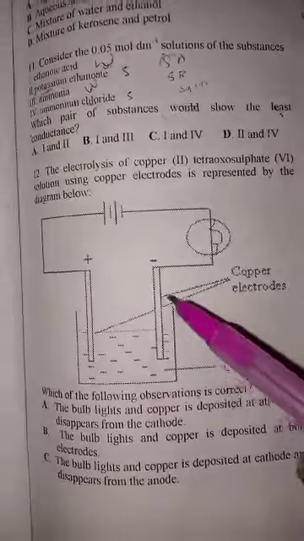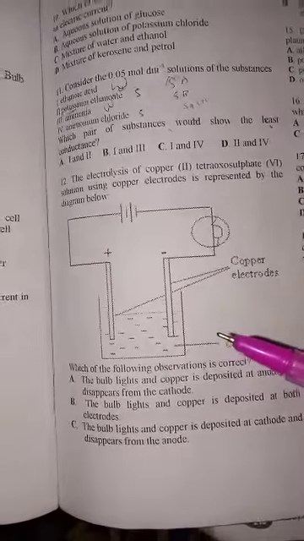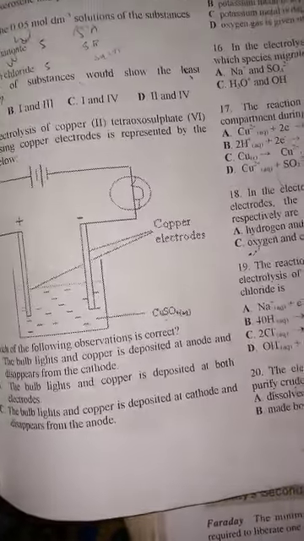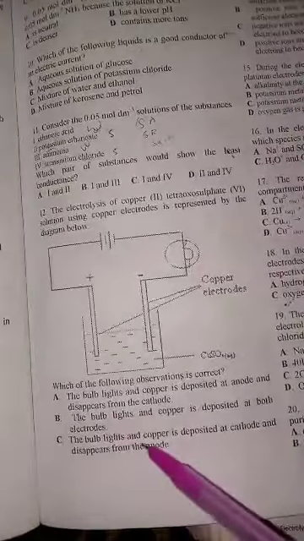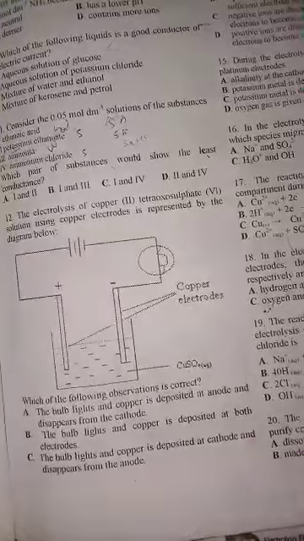Now, copper is deposited at which one? Copper is deposited at the cathode and it dissolves at the anode. So check it out in your options. This is it: copper is deposited at the cathode. Oh no, oxygen liberated, no. Let's check this one: copper is deposited at the cathode and disappears from the anode. So option C is correct.